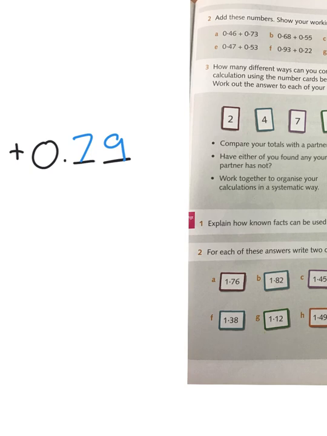I'd use my mental strategies to try and work out what that was. So 0.2 plus 0.7, that's going to be 0.9. 0.04 plus 0.09, well I know that 4 and 9 are 13. And I know this answer is to two decimal places, so that must mean it's 0.13. So I have 0.9 plus 0.13, which I'm doing in my head.